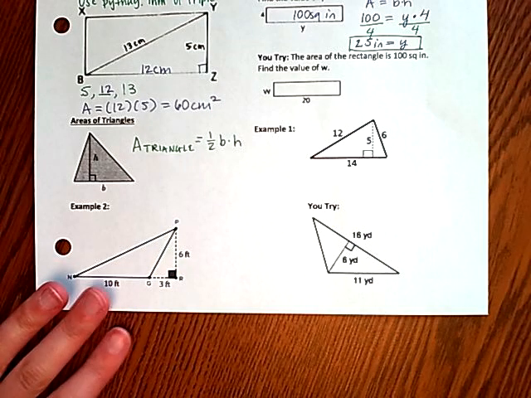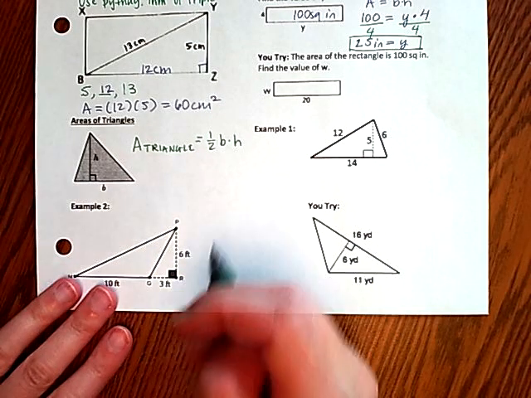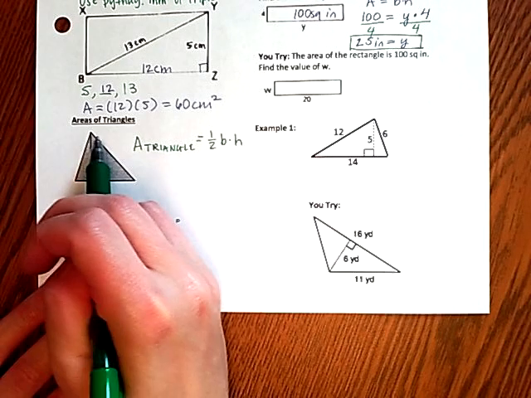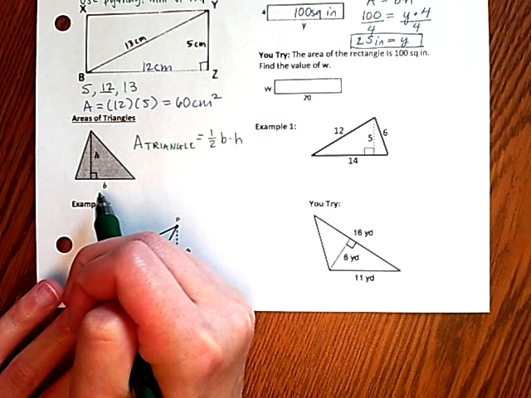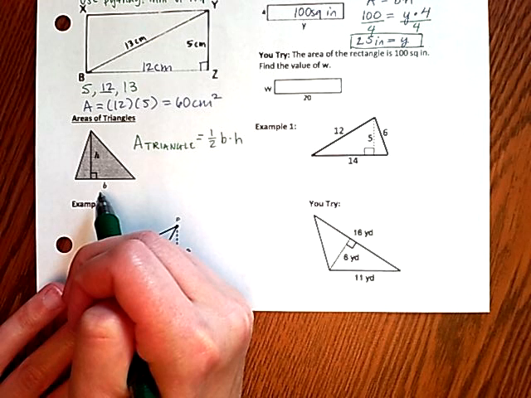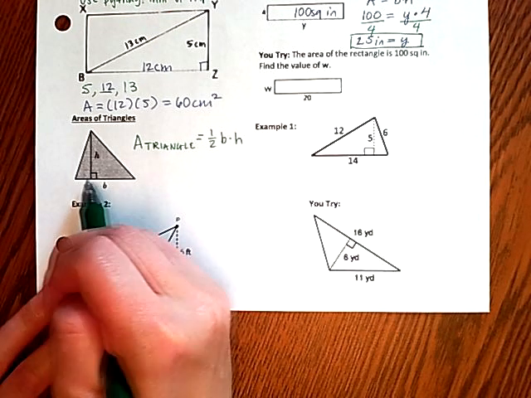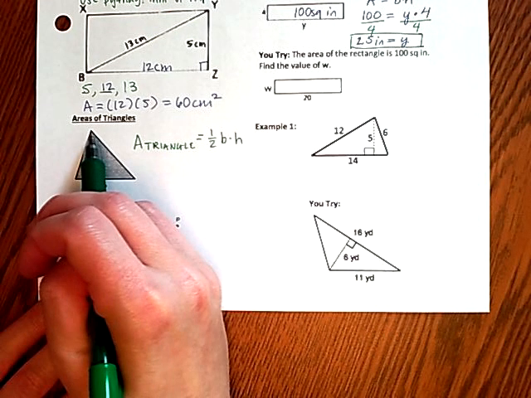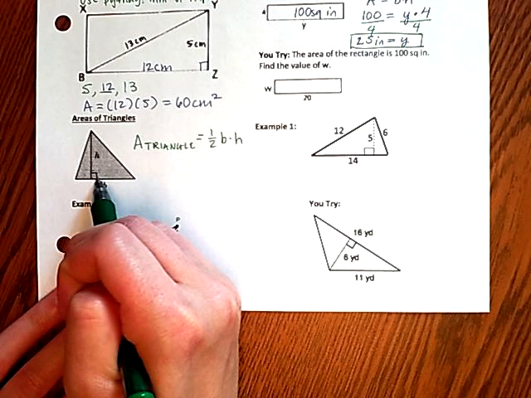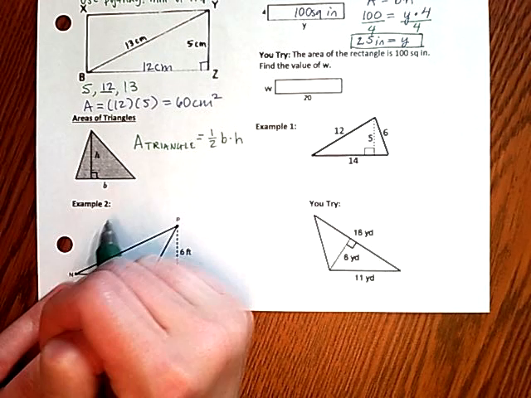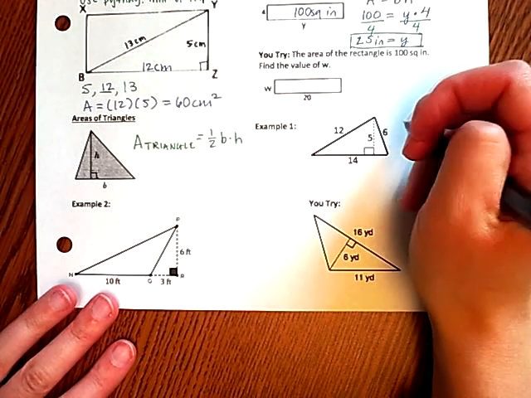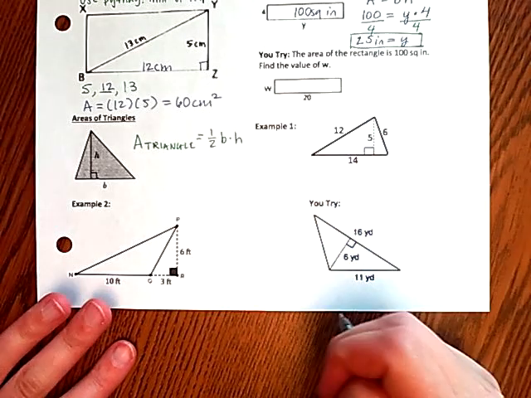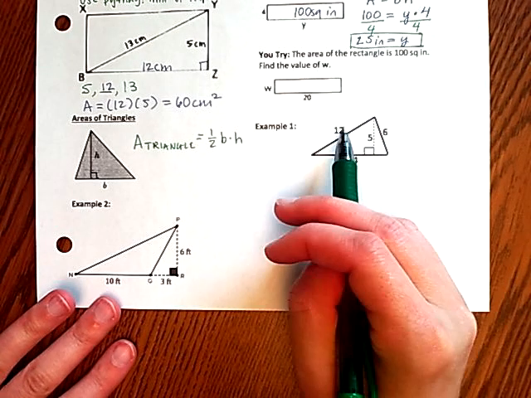So I'm going to do, the area is 1/2 of 5 times 14. 5 times 14 is 70. And then 1/2 of 70 is 35. Now this problem didn't give us units, so we could just say 35 square units.